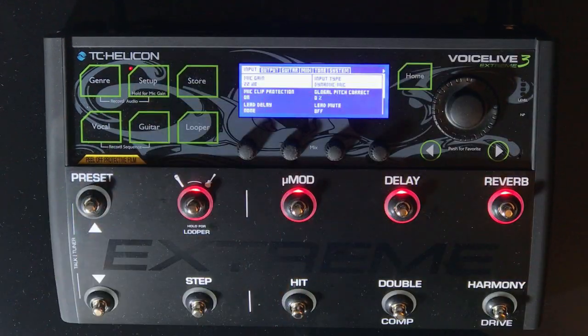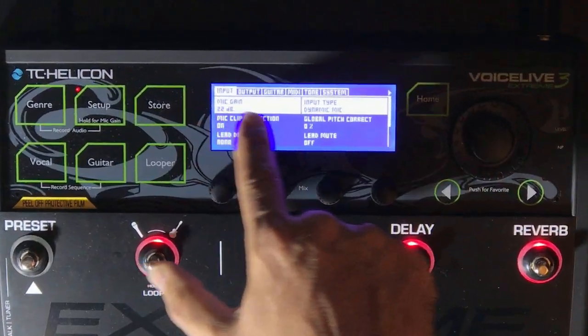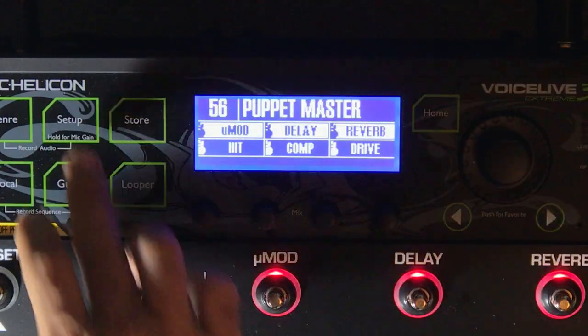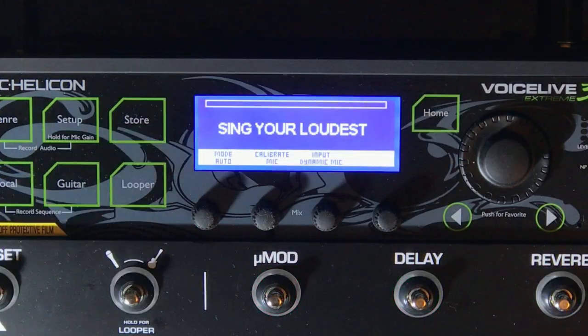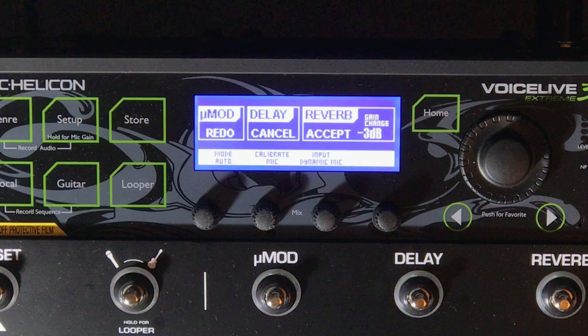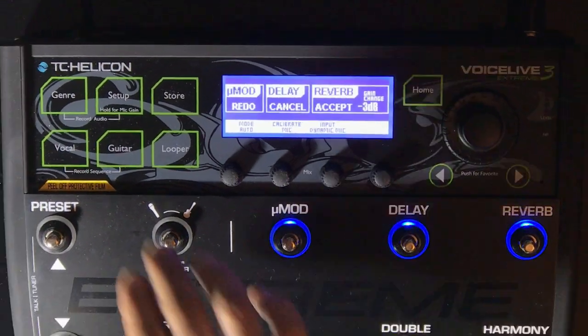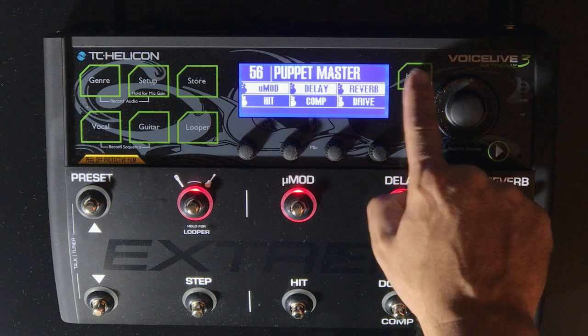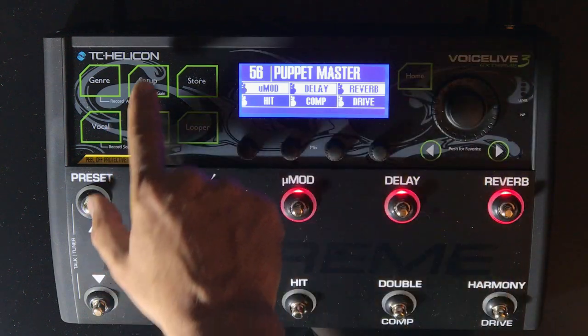Press the setup button to access all system settings, including input, output, MIDI, tone, guitar, and more. Press and hold the setup button to enter the automated microphone and guitar gain setting mode. Follow the instructions prompted on the device. Hit setup again to exit the menu. You can also hit the home button at any time to go back to your presets menu.